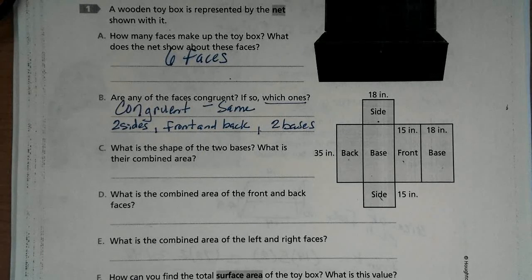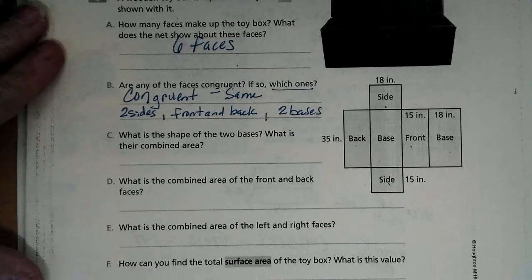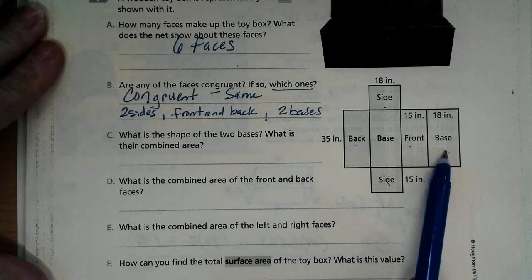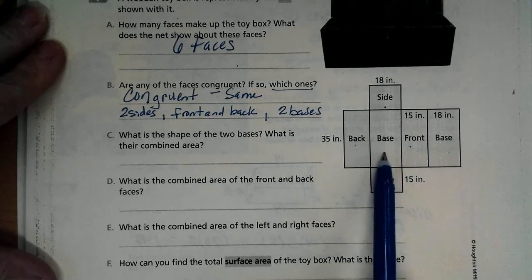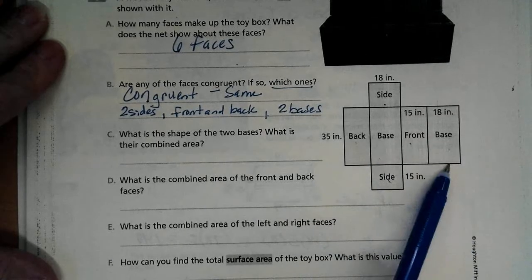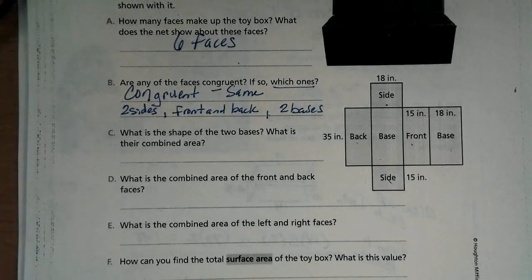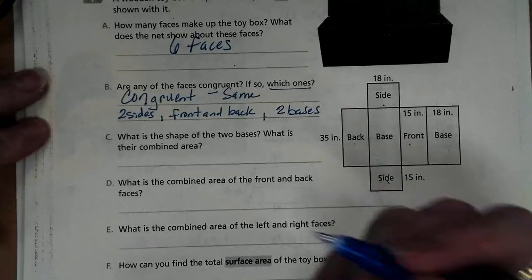All right, so C is pretty easy. What is the shape of the 2 bases? So what is my shape? Jameer, what's my shape? Yes, rectangle. I did hear someone say rectangle.